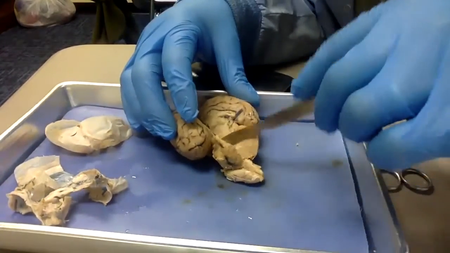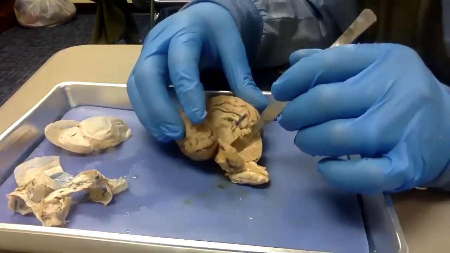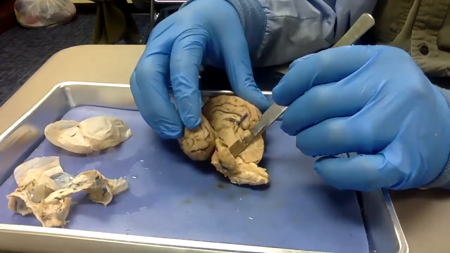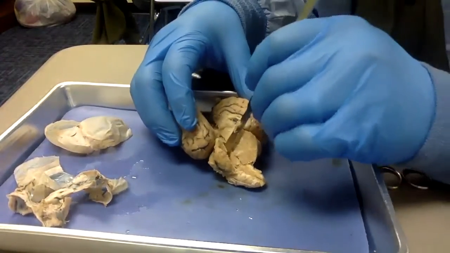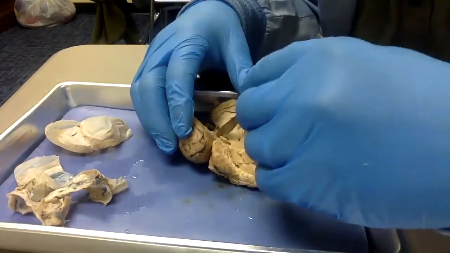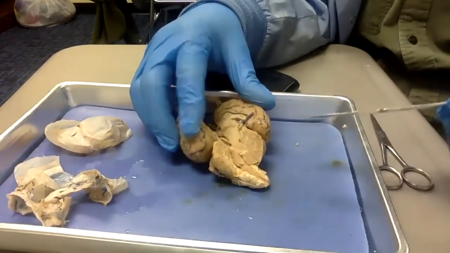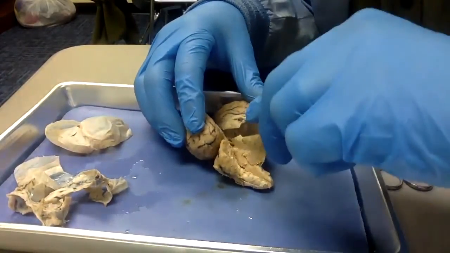And notice it looks like I'm having a pretty tough time with this. I told you the brain is super, super soft. That's because this brain has been preserved, and the preservative chemicals actually harden it up a bit. So it's actually the consistency of a really strong rubber right now.